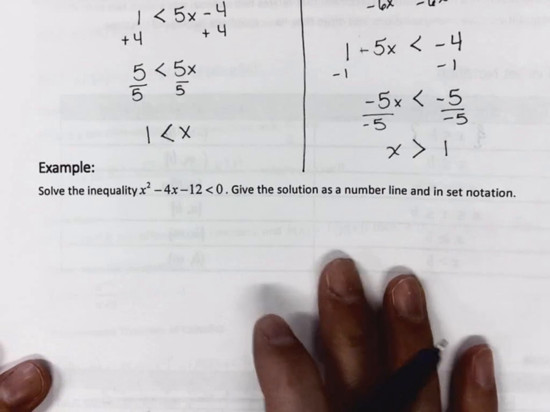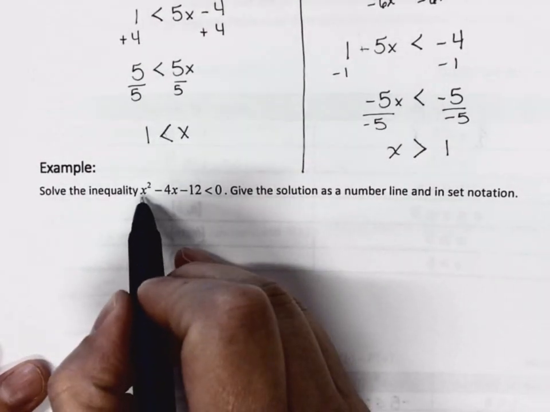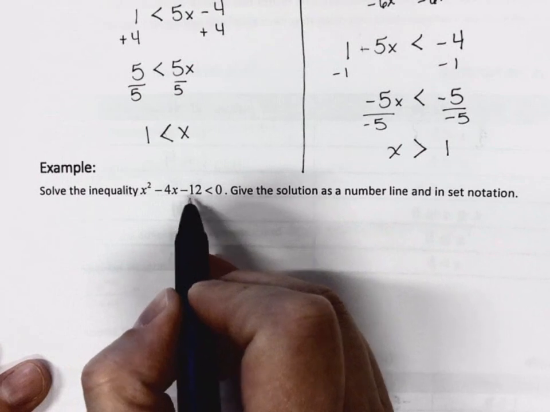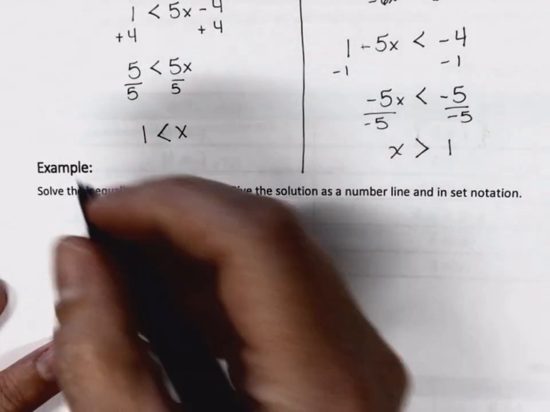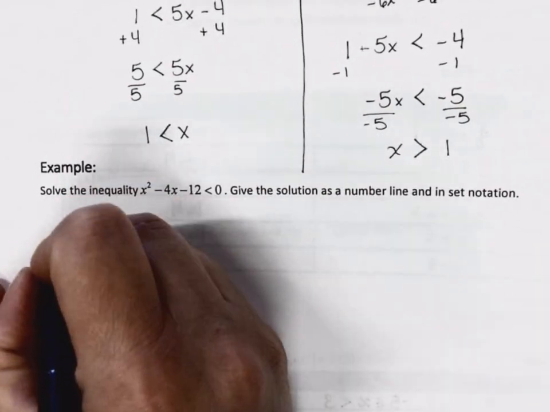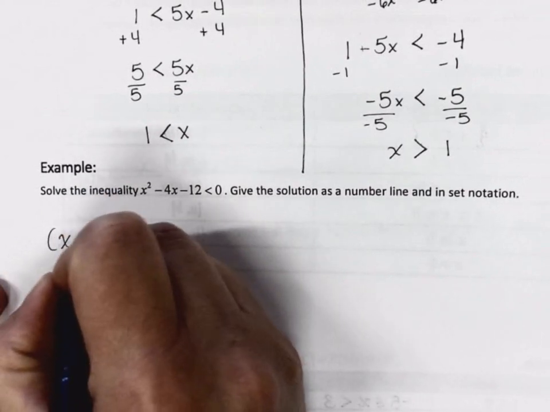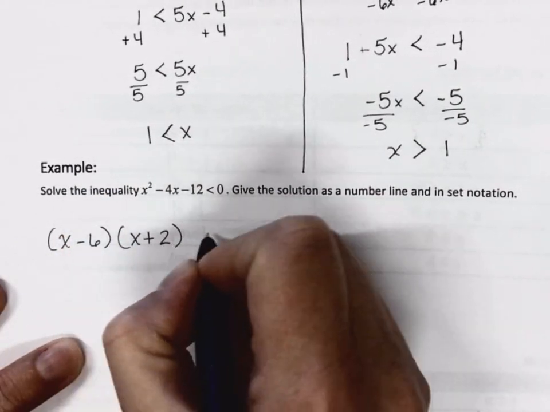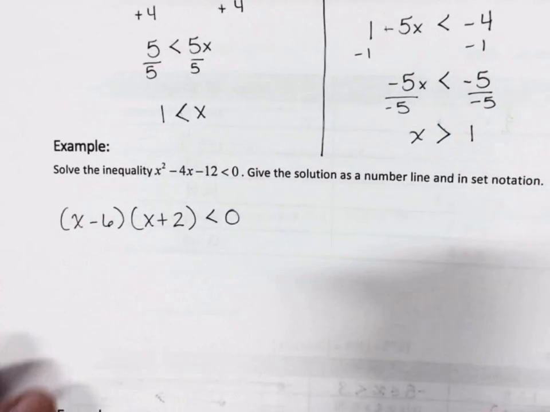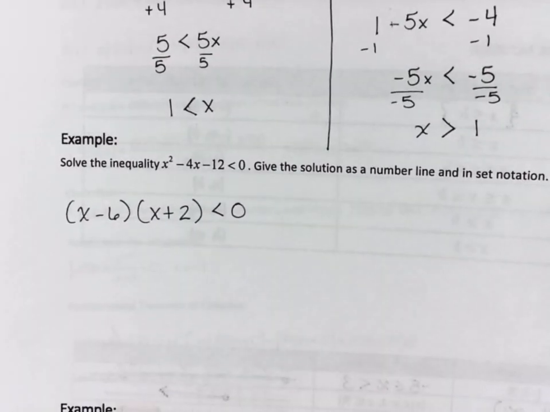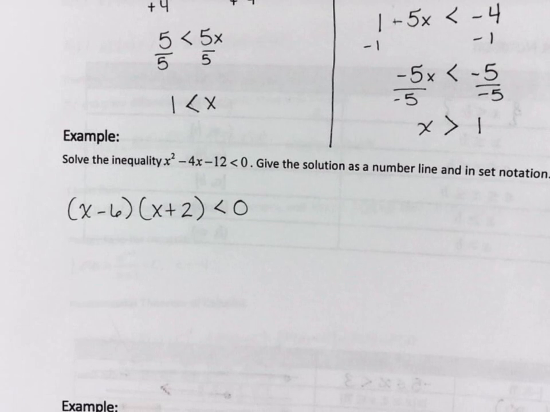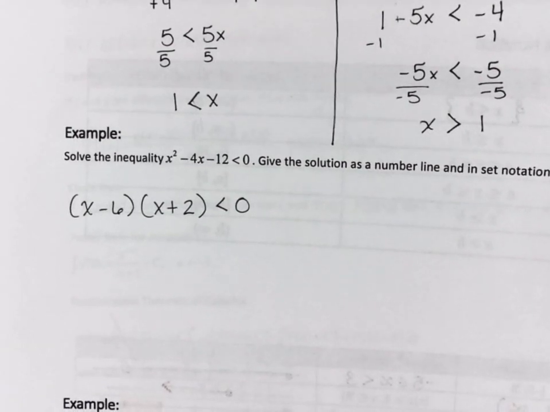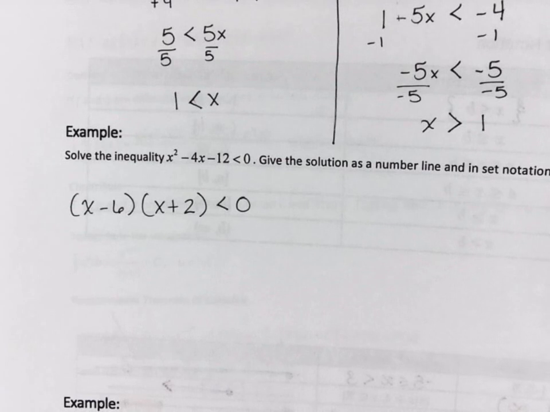All right, so here we go. Solve the inequality of x squared minus 4x minus 12 is less than 0. I'm having a hard time thinking. All right, so I'm going to go ahead and factor that. So I'm going to have x minus 6, x plus 2 is less than 0. Now, if this were an equal to sign, super easy to do, right? You set both factors equal to 0.